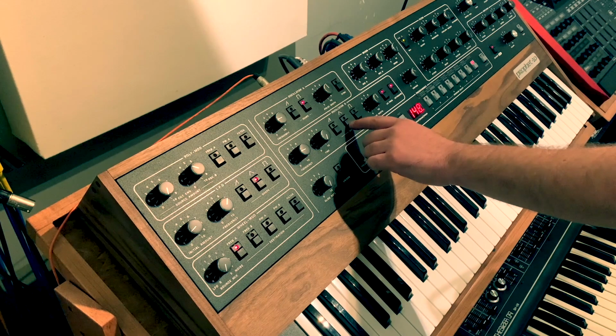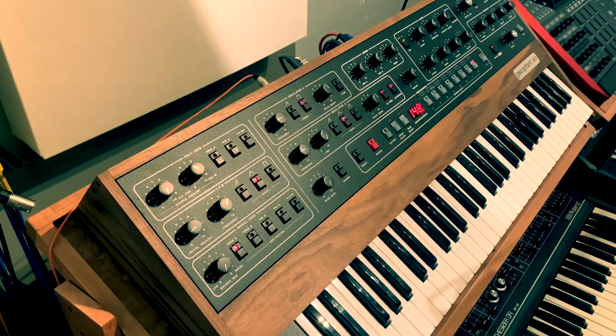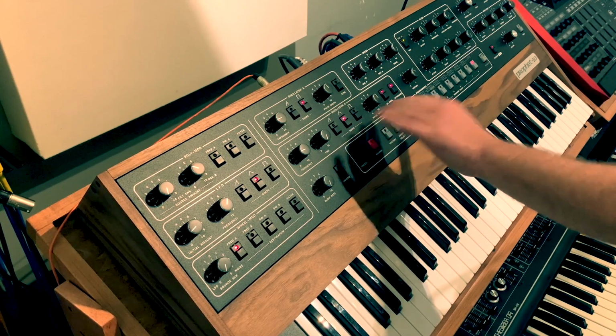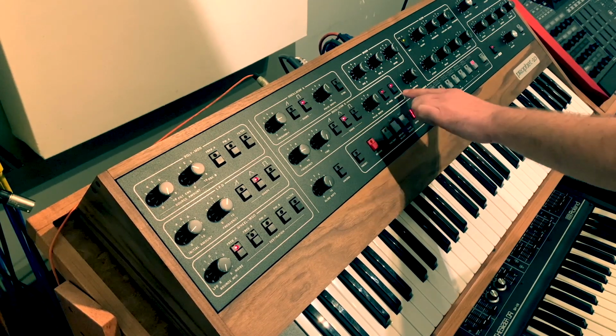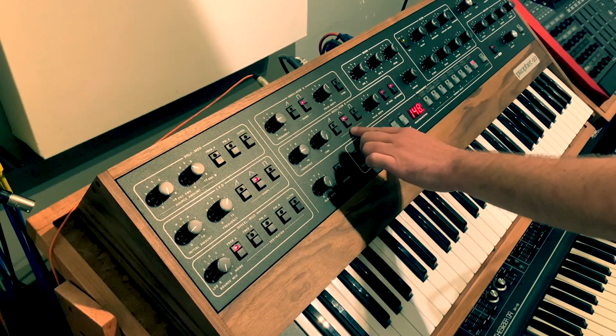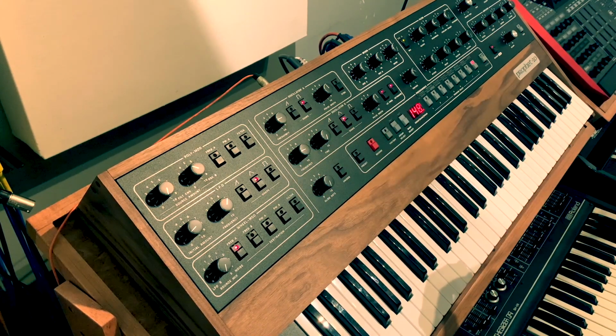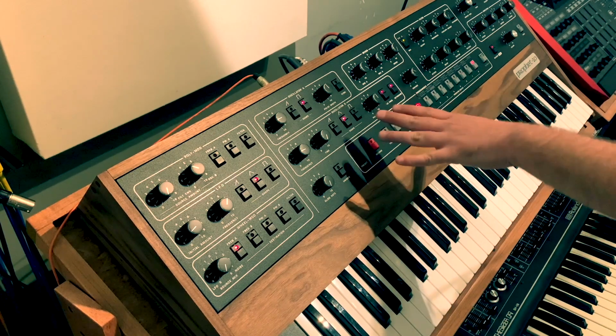Next, I'm going to select the triangle wave here, and that has now set our oscillator B to be an LFO that chases the keyboard at a triangle wave. So now the frequency and the fine controls basically become our rate control for oscillator B.